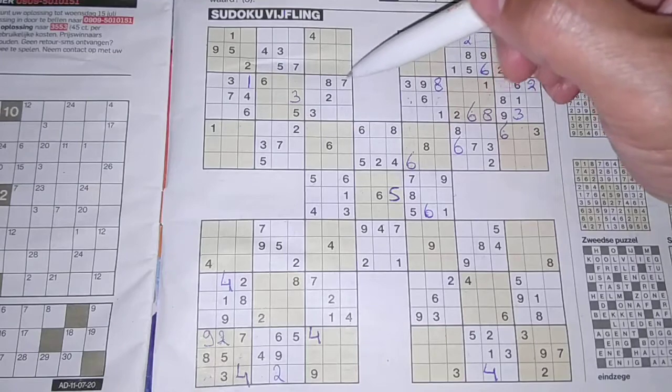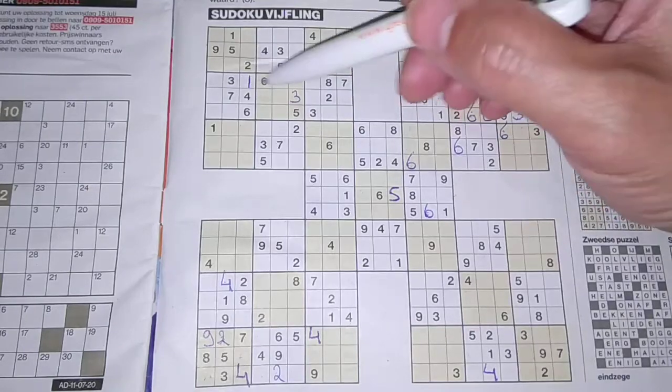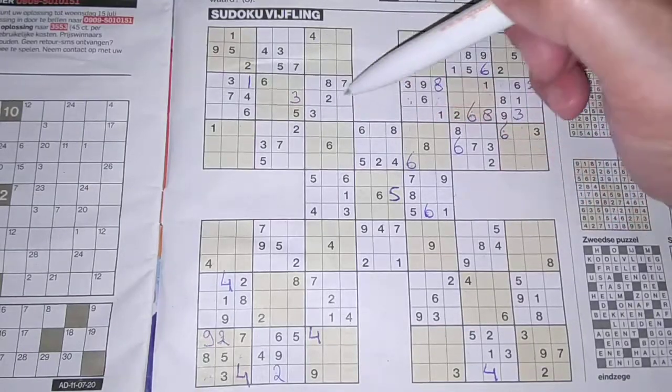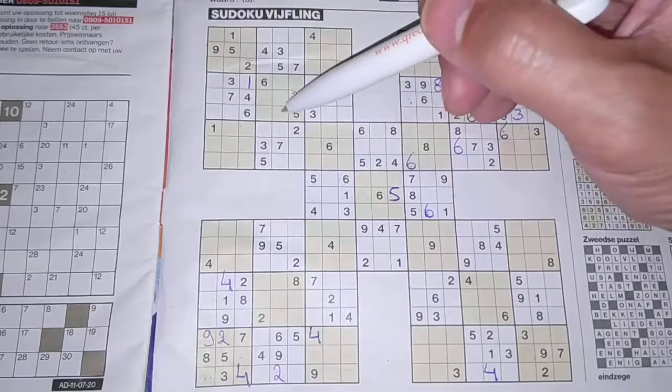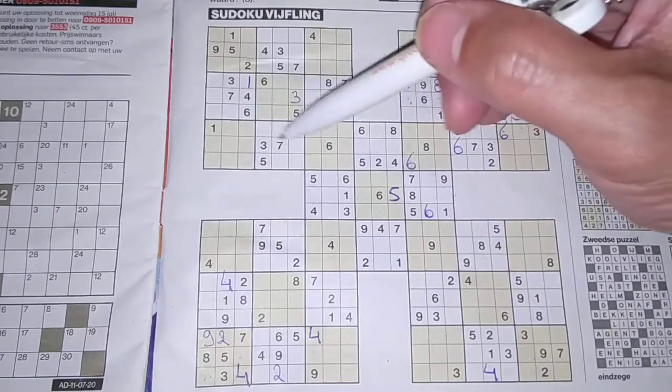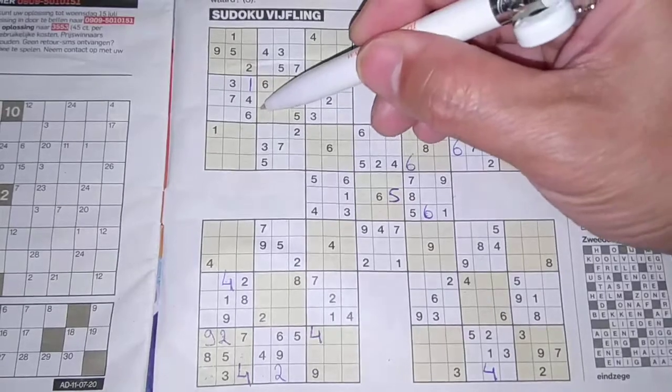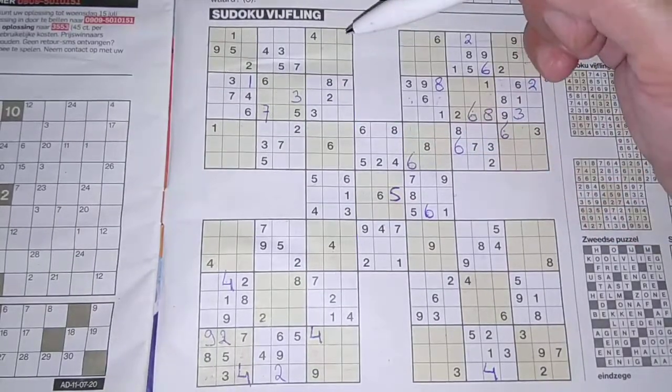We have a 7 in this row, a 7 in the middle row, so in the row below, the only 2 places for the 7 are here or there. We see here 7, no 7 there, 7 should be there.